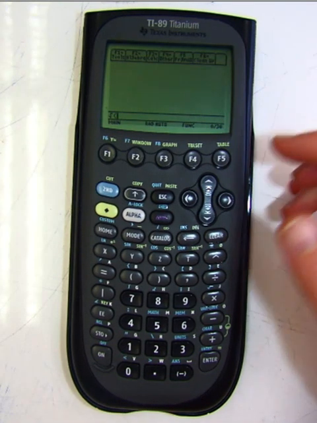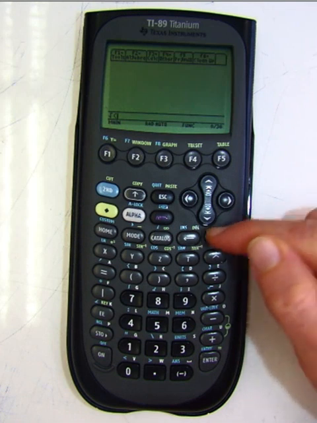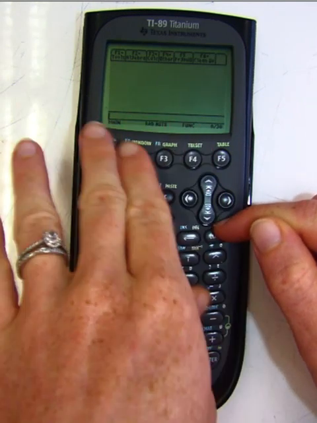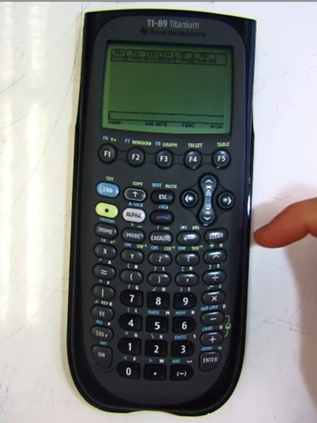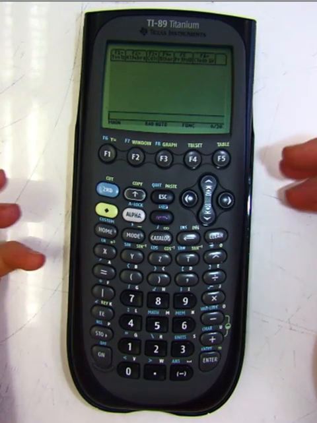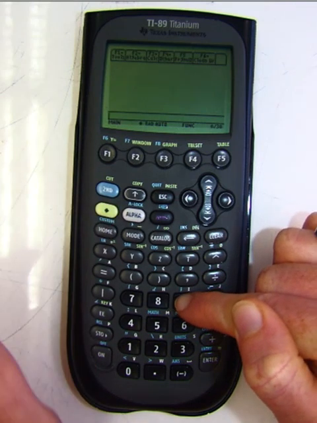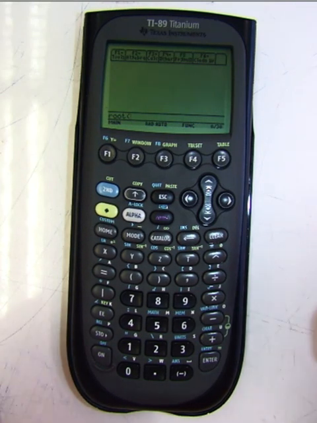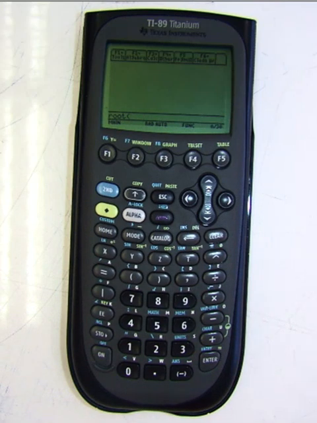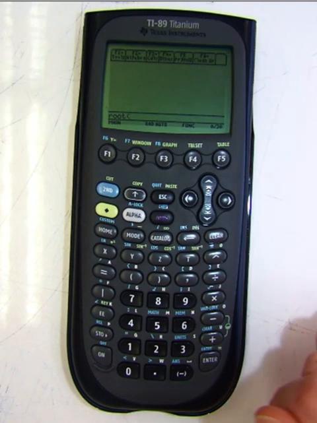But what if you have to take a cube root or a higher root or something like that? To do that, if you just press clear, that'll clear what's on that line where you're inputting things. To do a root other than the square root, you're going to do diamond and the number 9, and the word root will pop up.